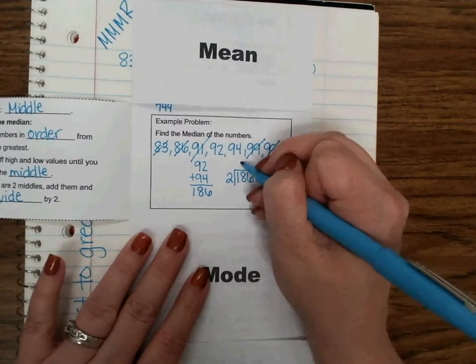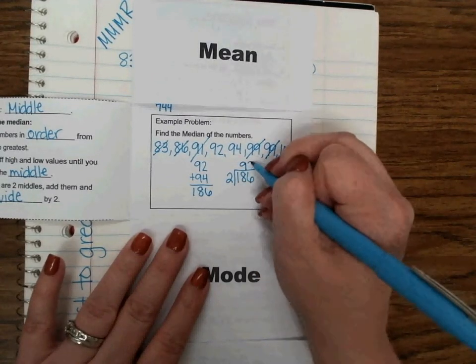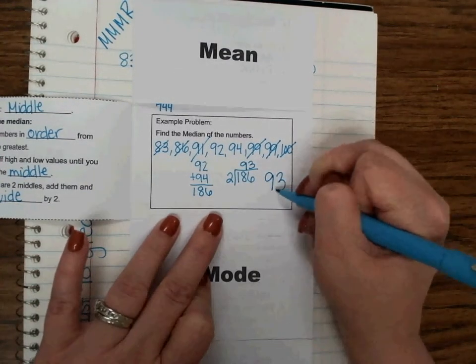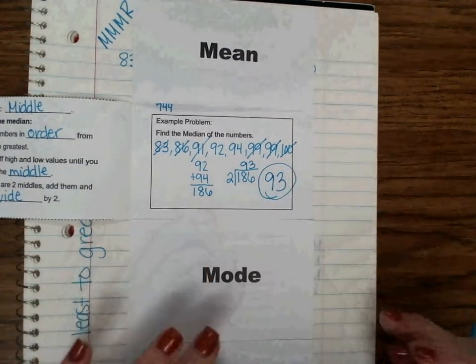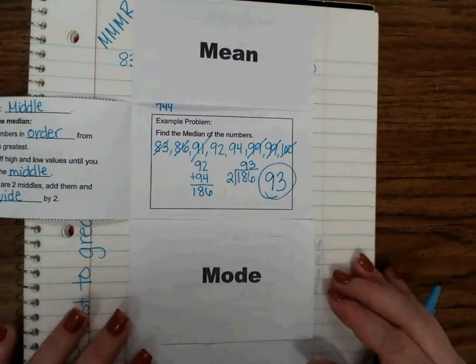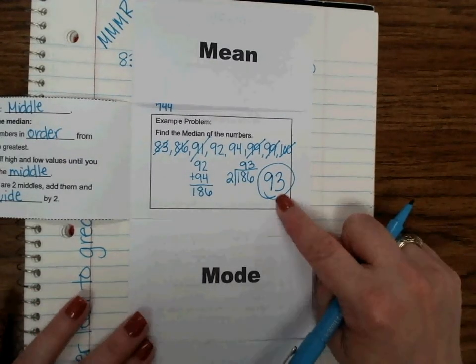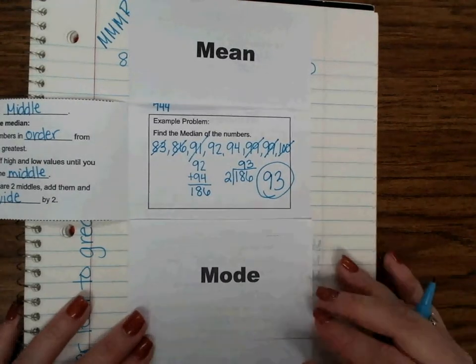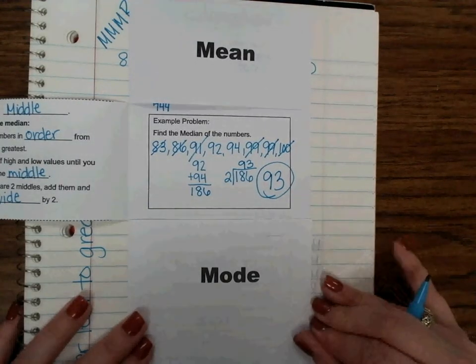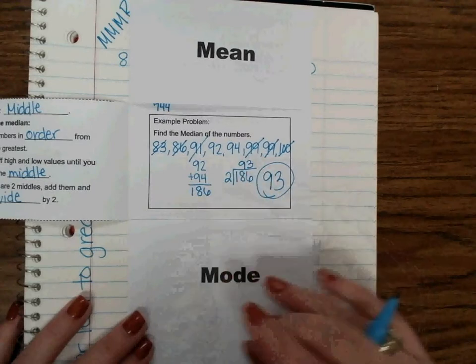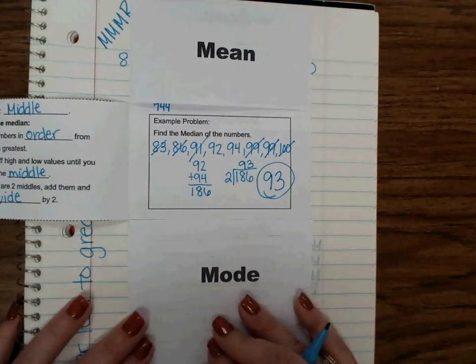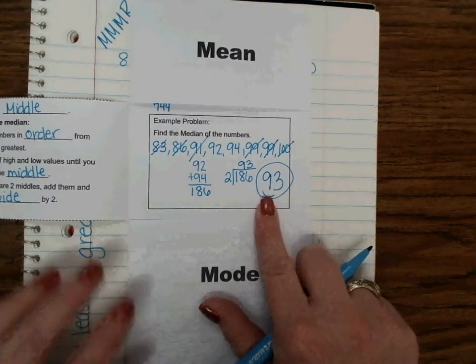Half of 18 is 9. Half of 6 is 3. And I get a middle of 93. So my median for this information is 93. Notice that 93 is not one of my numbers here. Even though it is the middle number, it is not one of the numbers listed, because there are 2 middle numbers and we're finding the middle of that. So my median is 93.